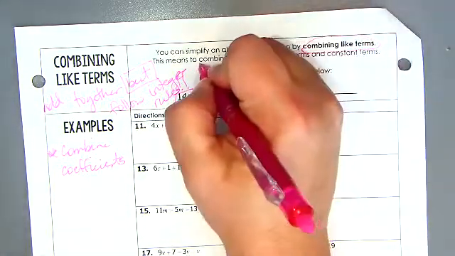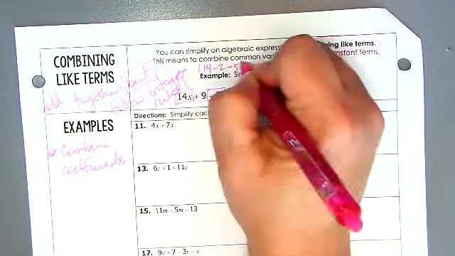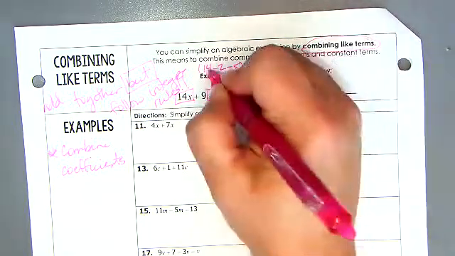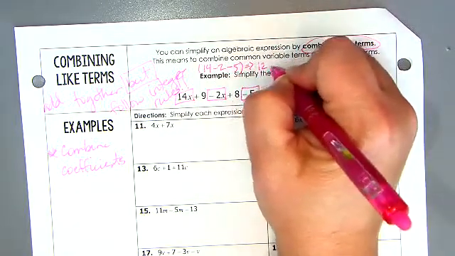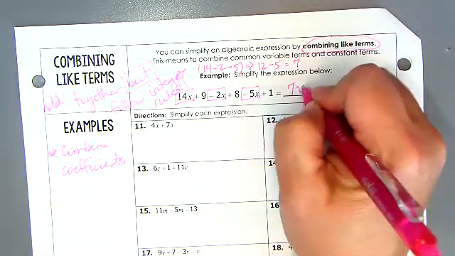So I'm going to have 14 minus 2 minus 5, which is going to then give me 14 minus 2 is 12, minus 5, which is 7. So that's going to give me 7x.